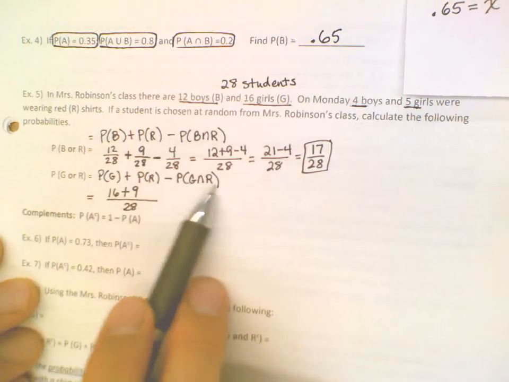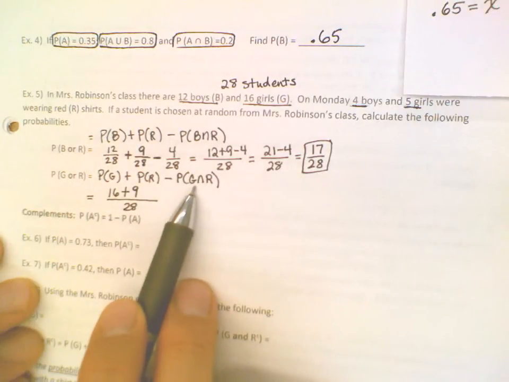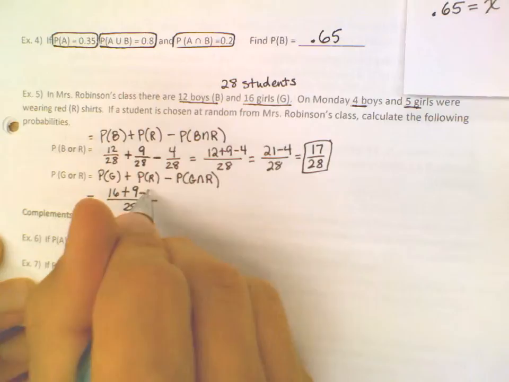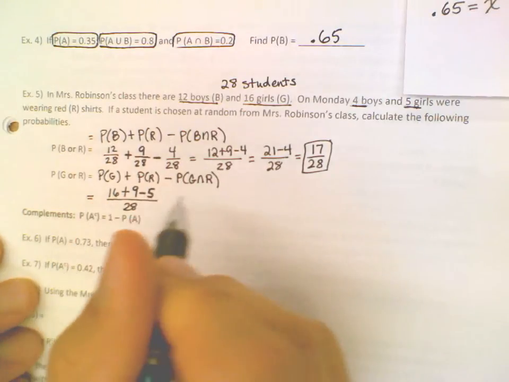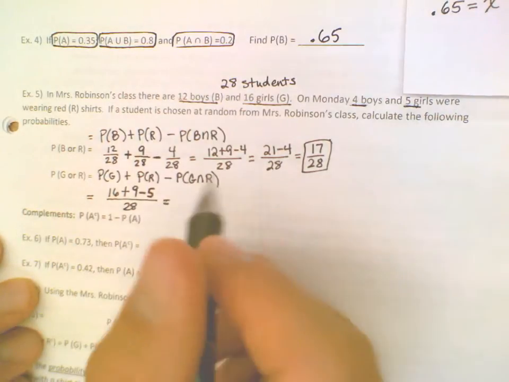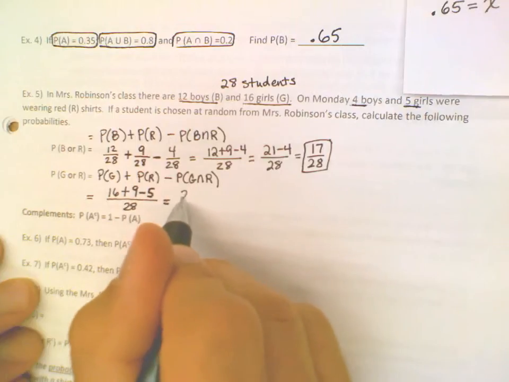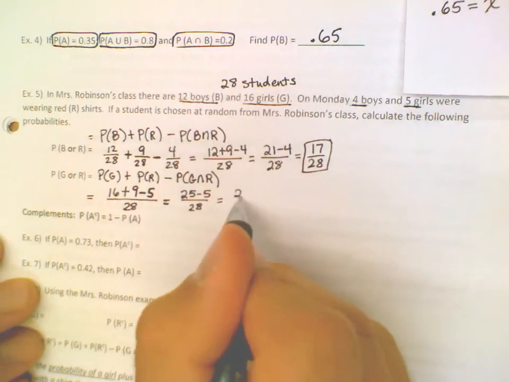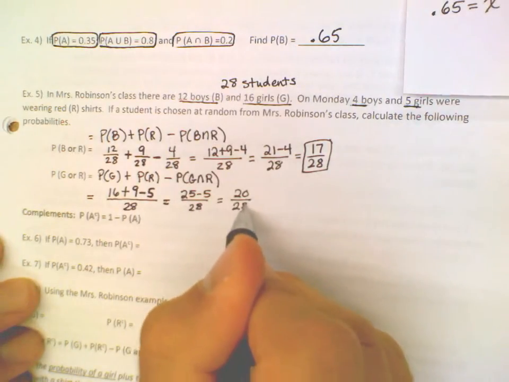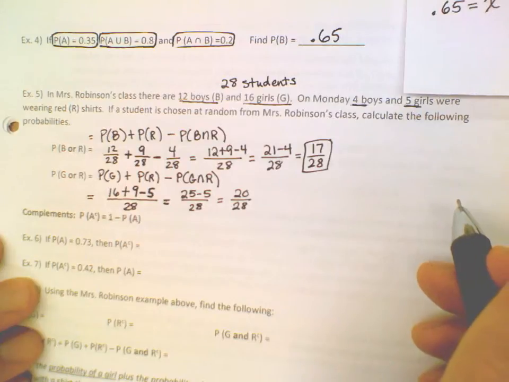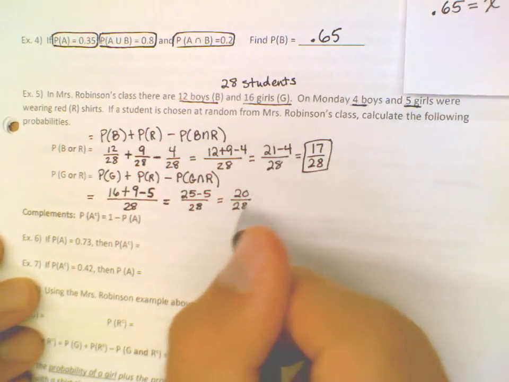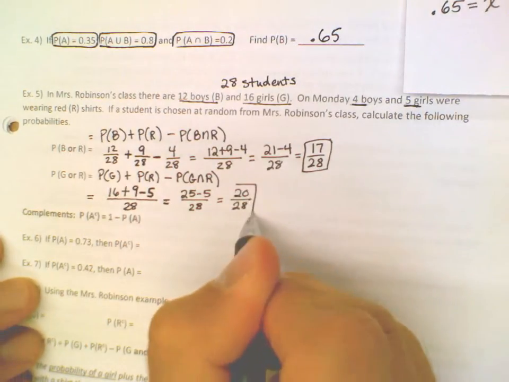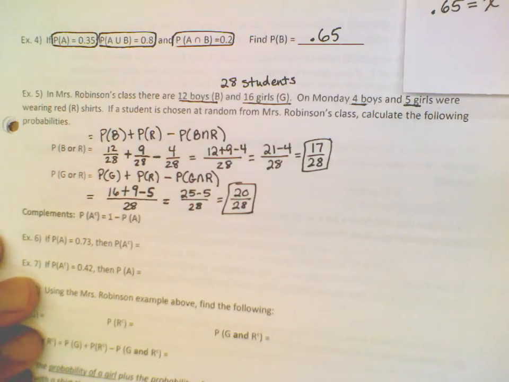And then you're subtracting the 5 girls that are wearing the red shirts. 16 plus 9 is 25, and 25 minus 5 is 20 out of 28. That fraction does reduce, I'm just not worried about reducing fractions right now. Okay?